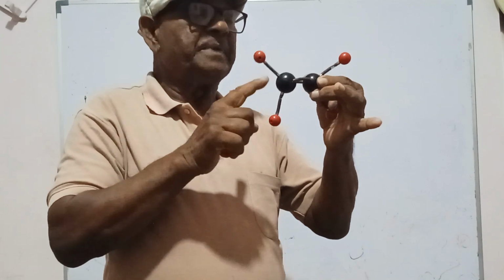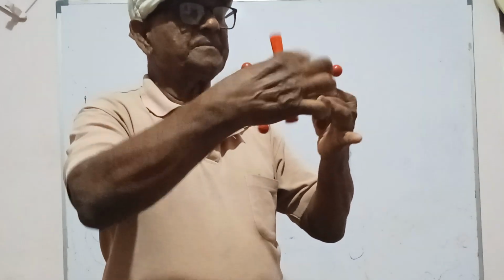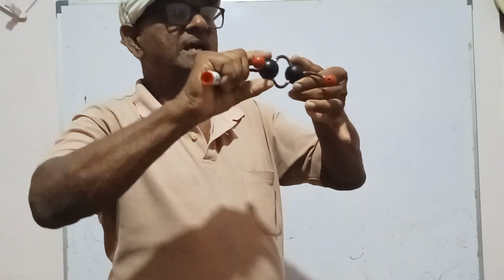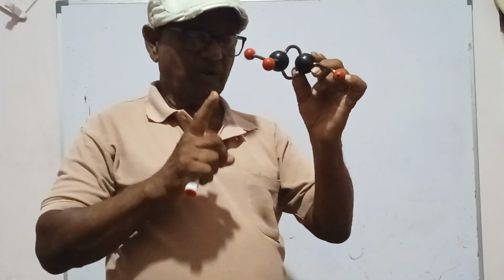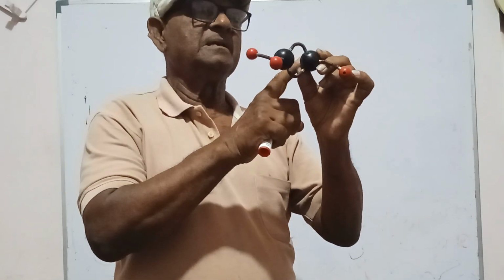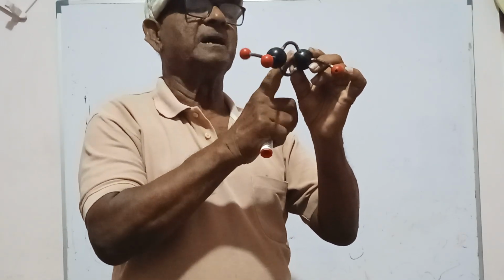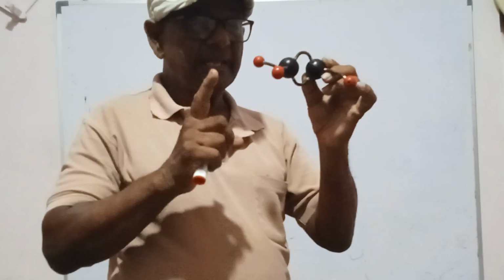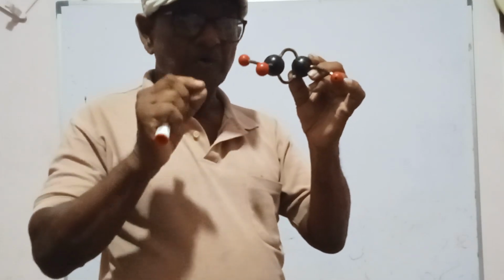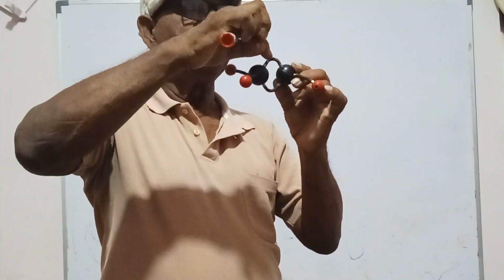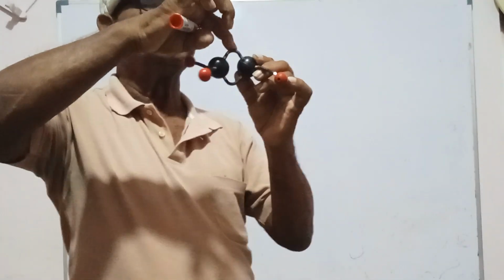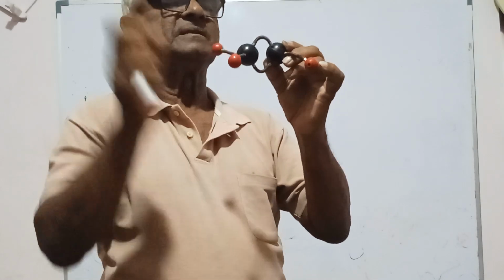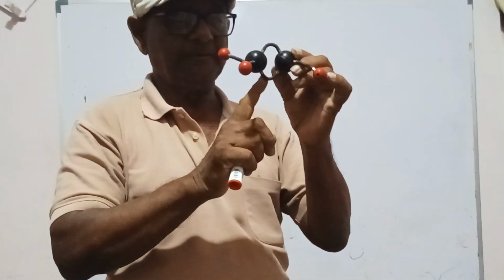So between the two carbon atoms there is a double bond. What do you call it? Double bond, two bonds. Then you must know that a double bond always consists of a sigma bond and a pi bond.